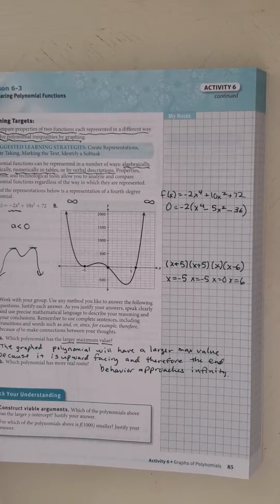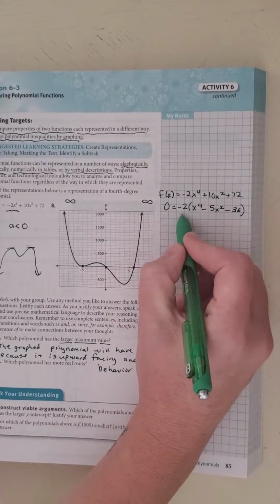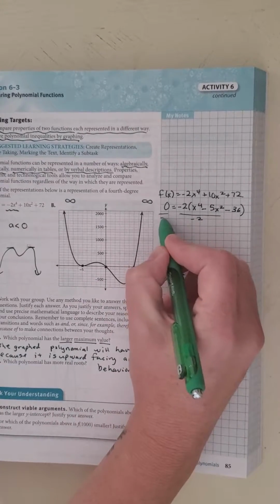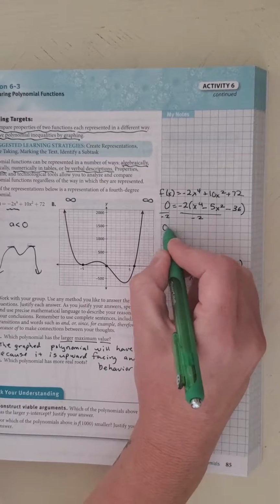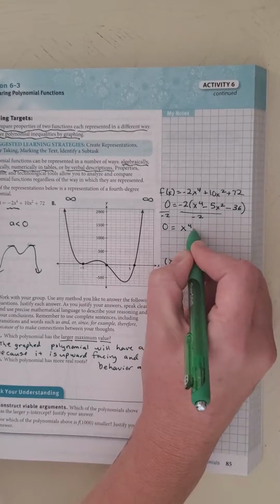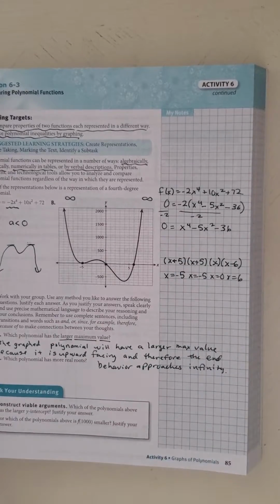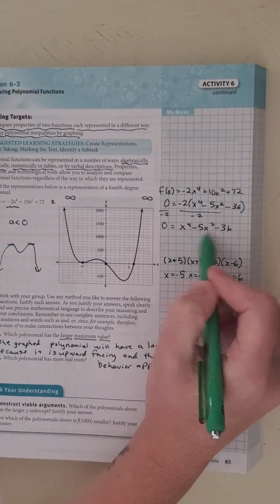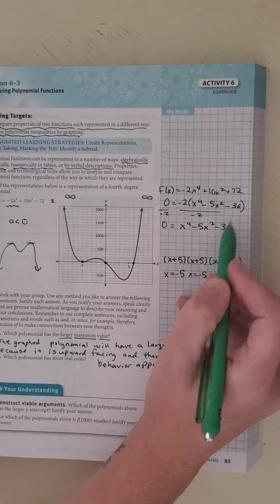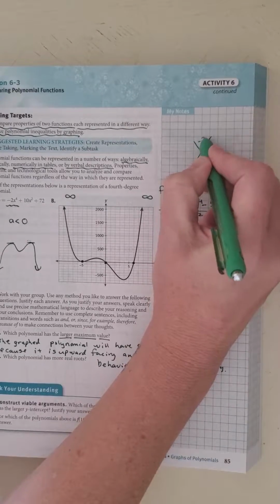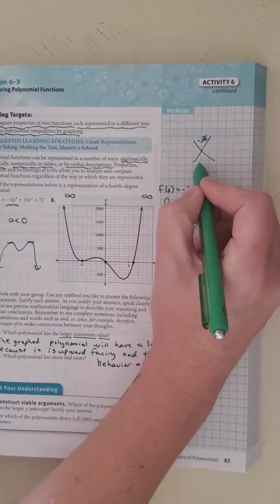All right, since I'm solving, I can go ahead and divide everything by -2. And that gives me 0 equals x to the 4th minus 5x squared minus 36. When I solve this polynomial by factoring, I'm looking for something that multiplies to -36 and adds to -5.